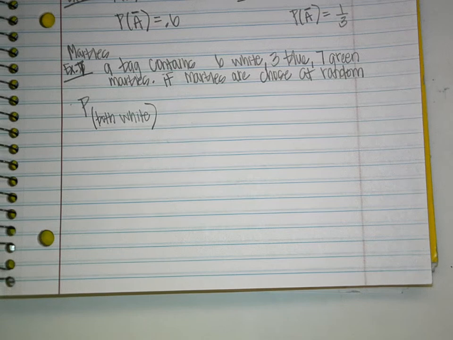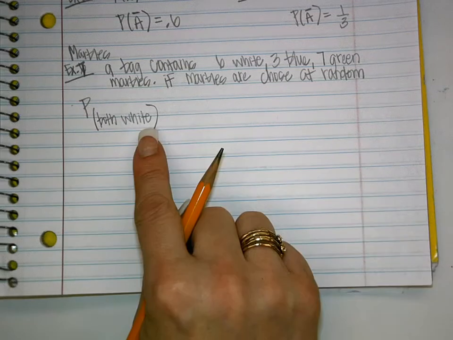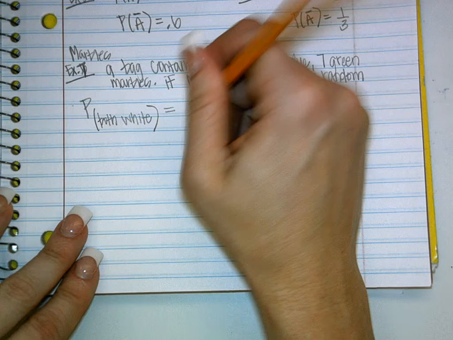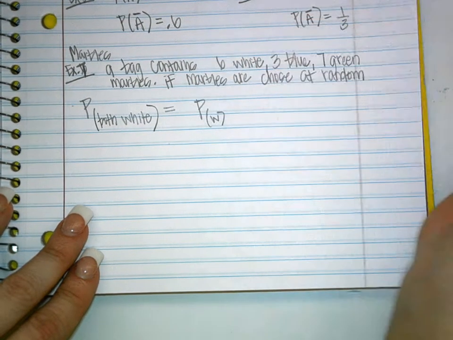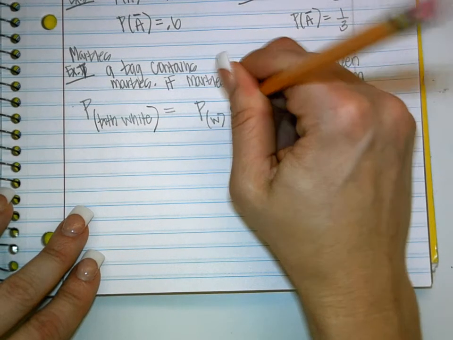So are these independent or dependent events? Does what you pick the first time have anything to do with what you pick for the second marble? What's the formula for picking both white? Is that an and or an or? Probability of picking white, and then is it or another white, or and another white? And. So that's a multiply.